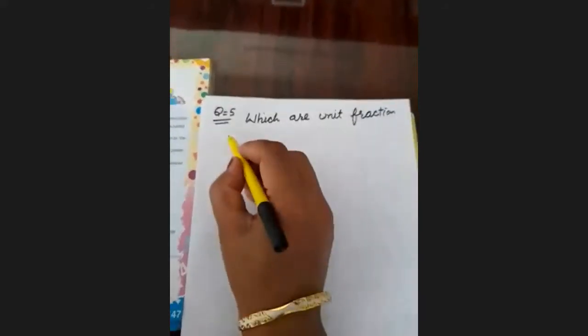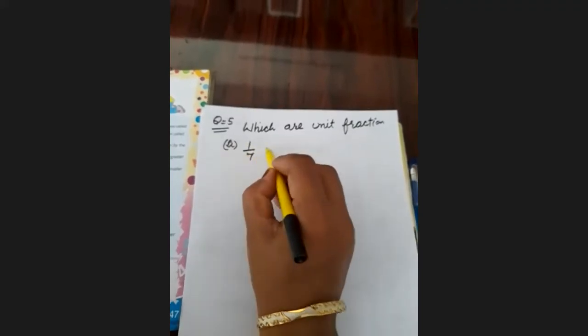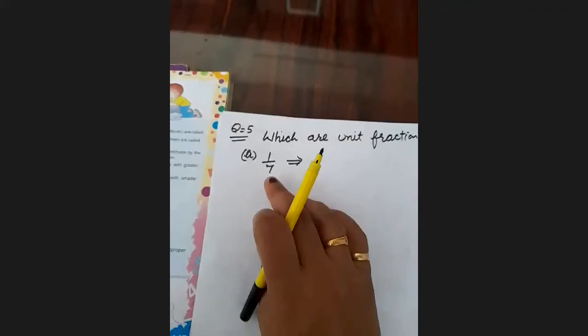Yes, students. If numerator of any fraction number is 1, then these type of fractions are unit fractions. So for unit fraction, we just check the numerator. Part A, now your fraction number is 1 upon 7. Now numerator is 1. So this is a unit fraction.